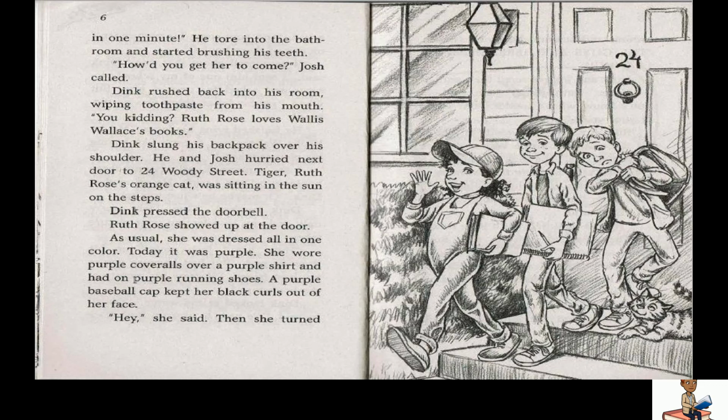"Hey," she said. Then she turned, but before we go to the next page, go ahead and take a look at that picture so you can start to put that movie in your mind about these characters.